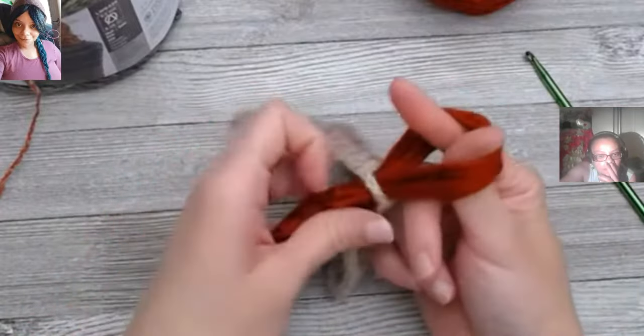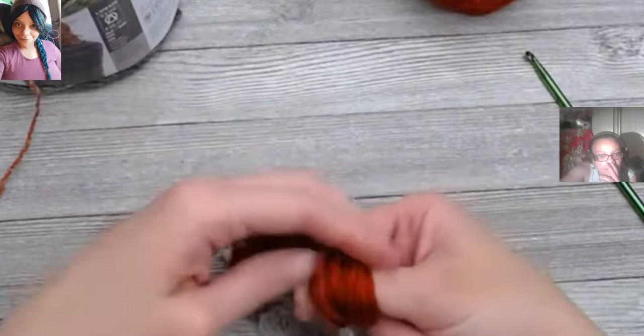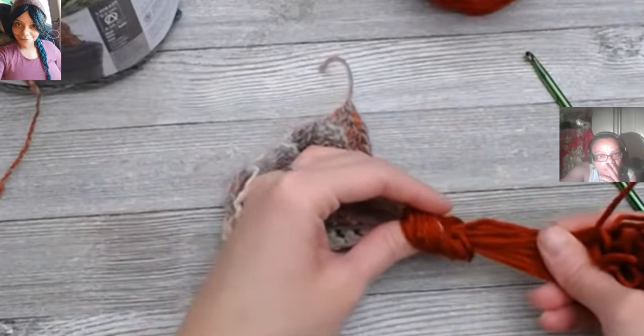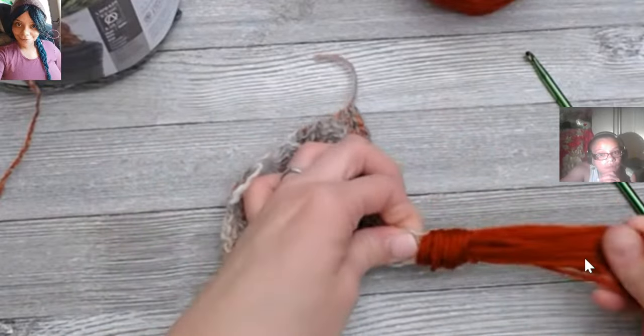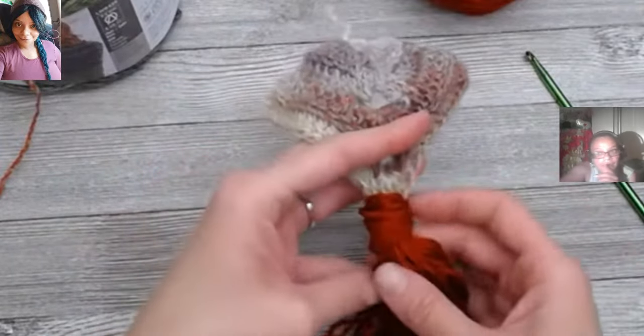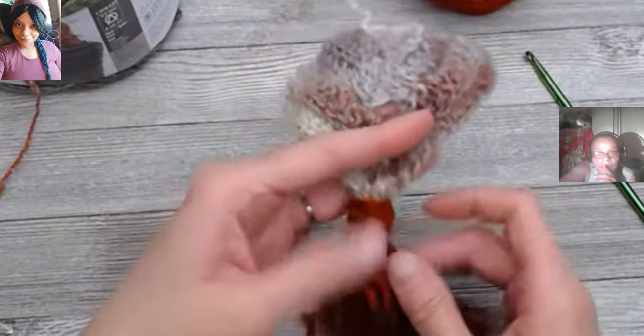Going to put my fingers right in there and grab that yarn and just pull it through. And when you pull that yarn, it tightens the knot like that. And then I will go and I will tighten each string until it's exactly how I want it.